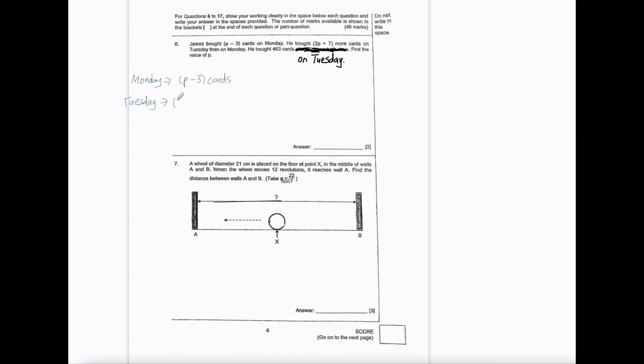So it's P minus 3 plus 2P, which is 3P. Then 7 minus 3 is 4. Okay, so this is the number of cards bought on Tuesday, and it is equal to 463 cards.